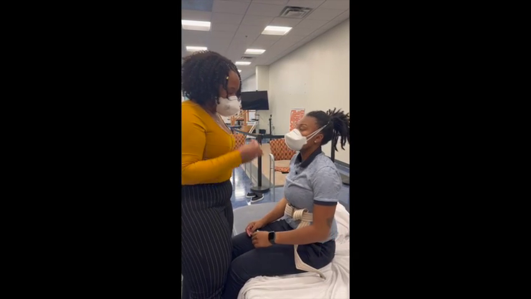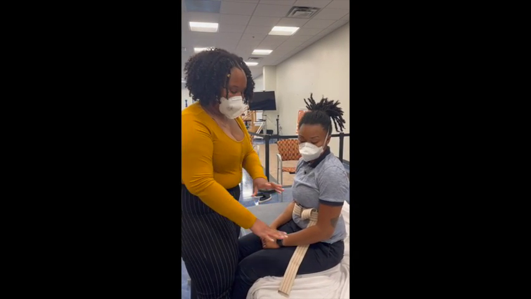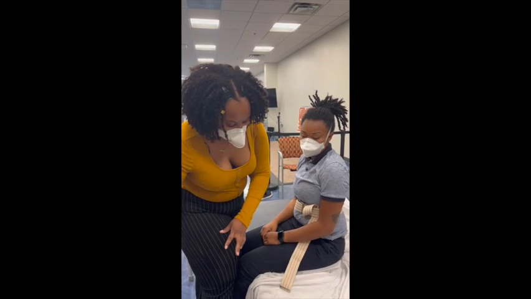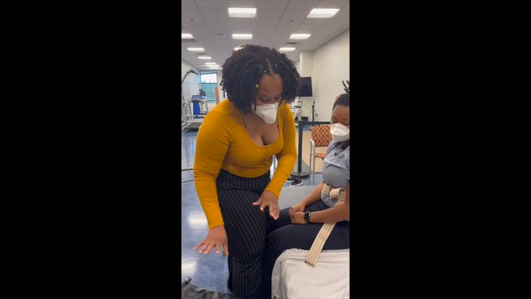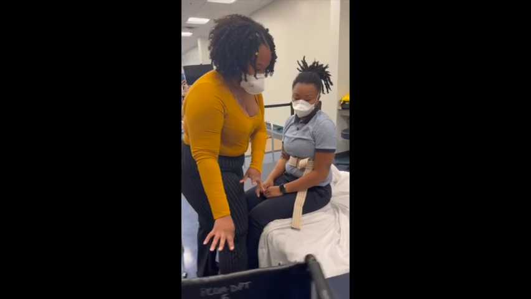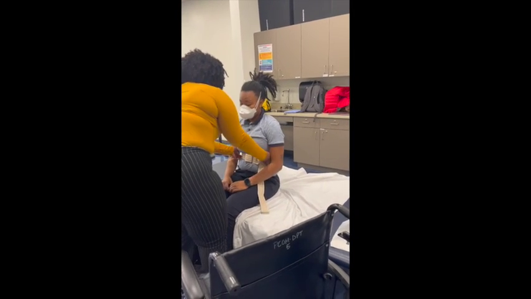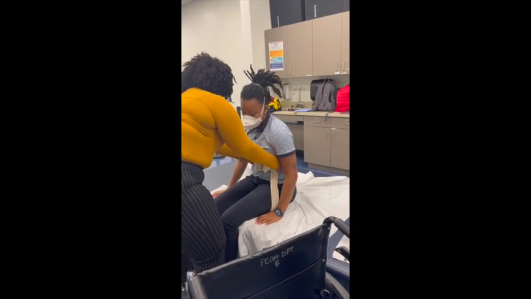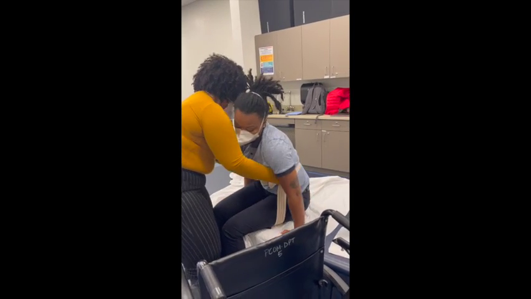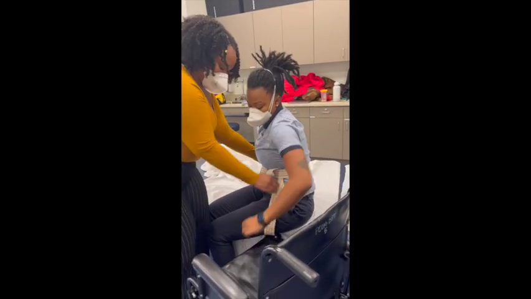Okay, so what you're going to do is you're going to scoot your body down towards the edge of the bed. Then I have the wheelchair set up at a 45-degree angle. It's already locked into place, and you're gonna scoot into the wheelchair, okay? All right, go ahead and start scooting. All right, put one hand in and scoot it.